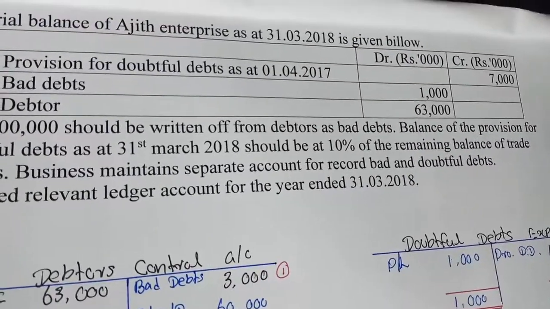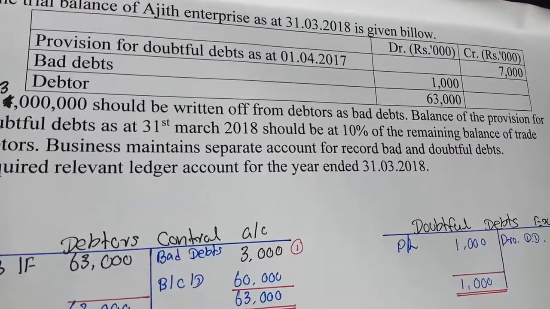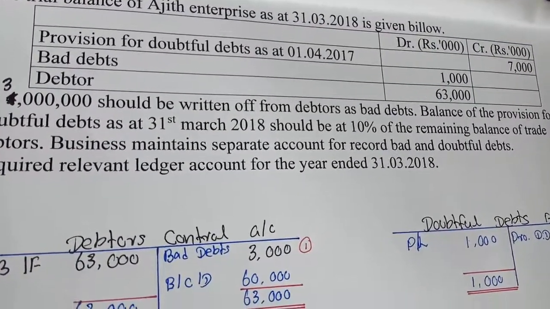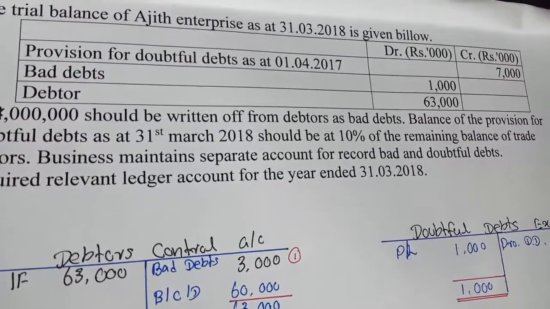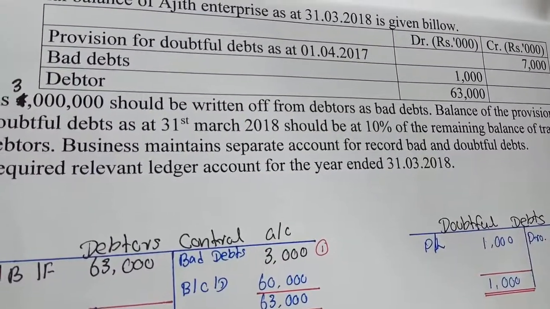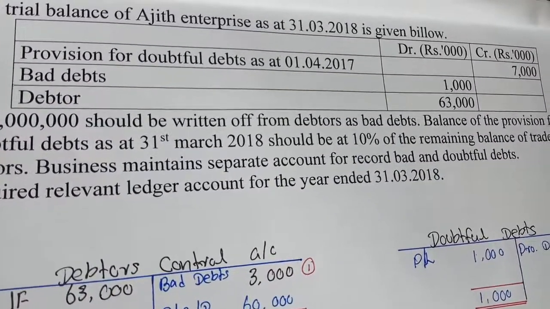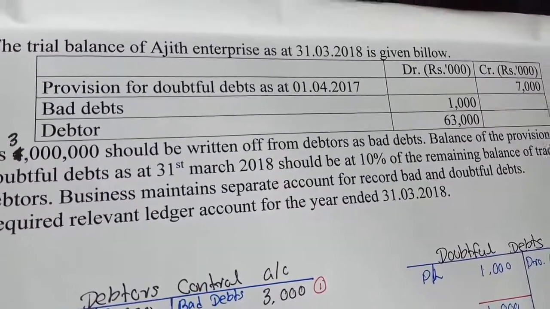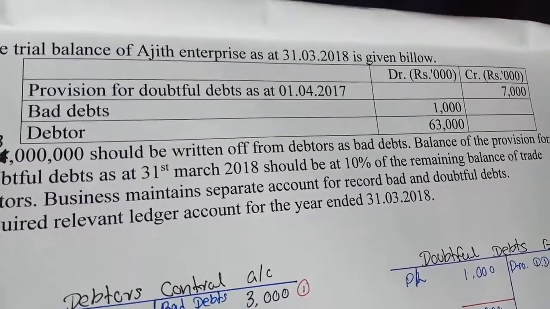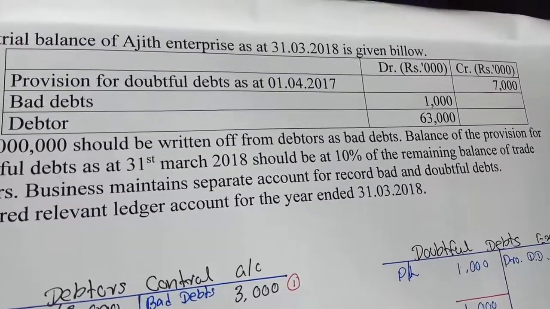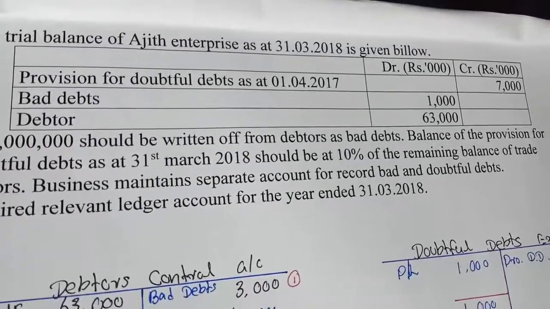It is dependent on over provision or under provision. If balance included in the trial balance is higher than the calculated value, that is an over provision. If balance included in the trial balance is lower than the calculated value, therefore under provision. If it is over provision, within brackets under distribution expense. If it is under provision, difference value should be considered as expense.